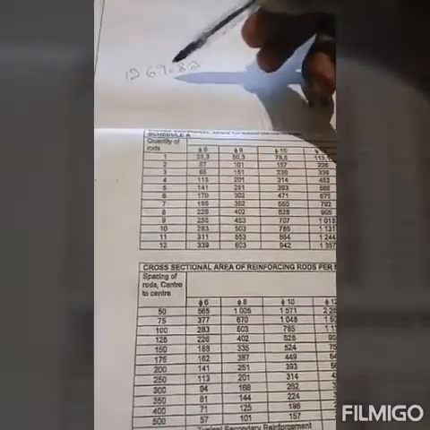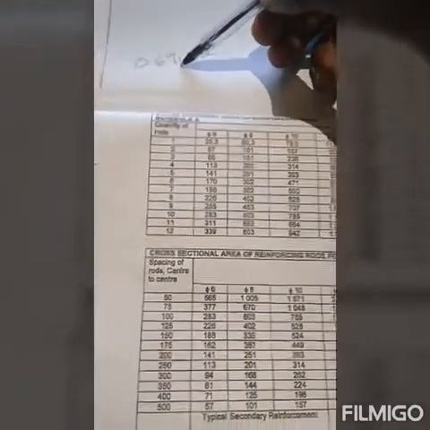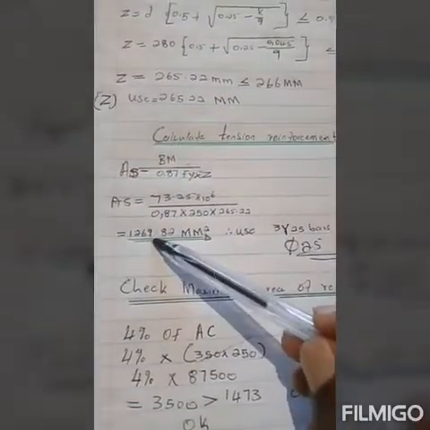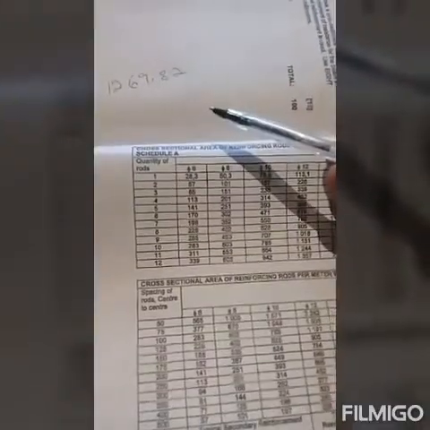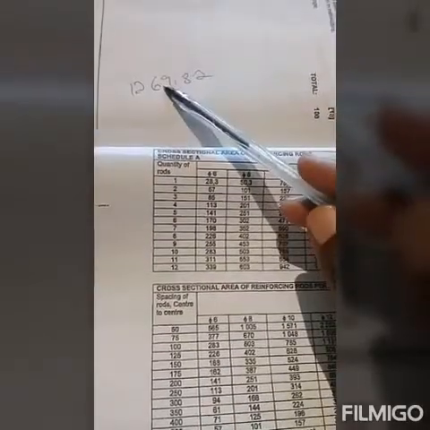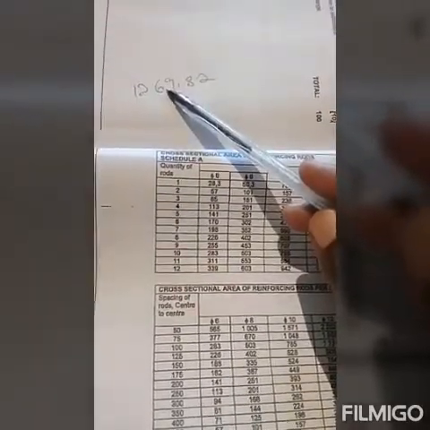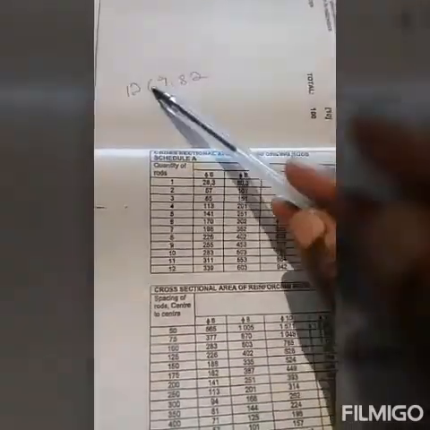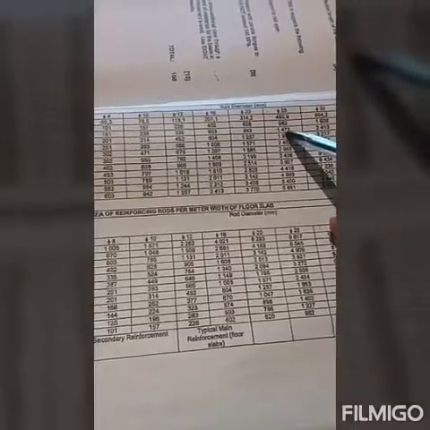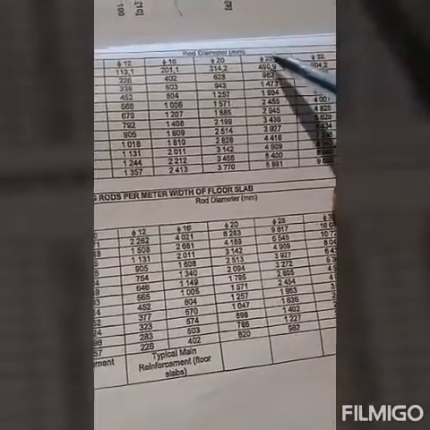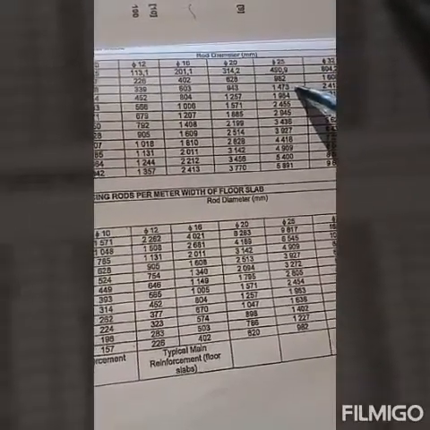So this is the answer that we got when we calculated the tension reinforcements, 1269. Then from this table, we're looking for the number that is bigger than this, not too big, but the one that is close to this number. I got 1473 under diameter 25.